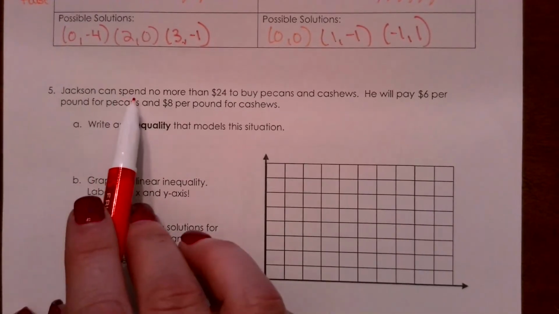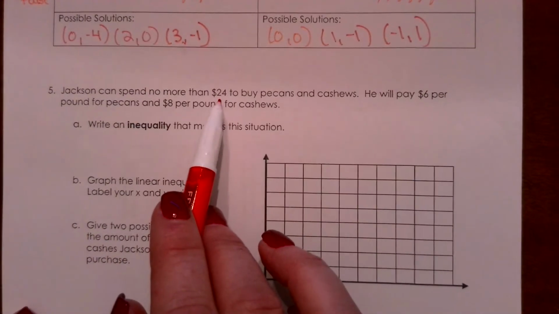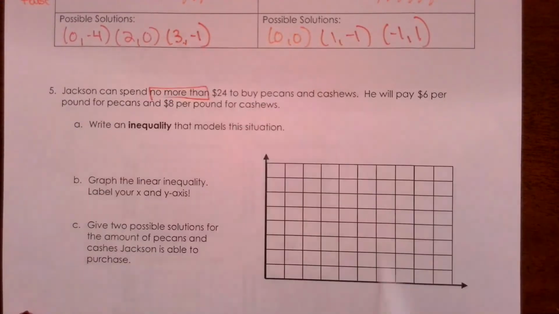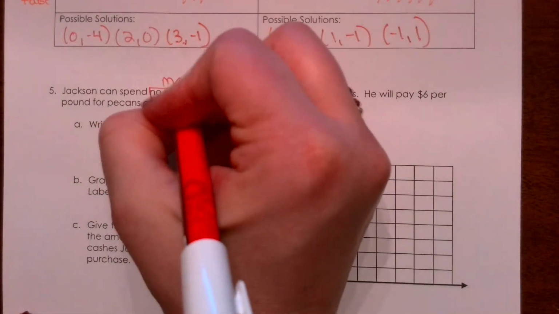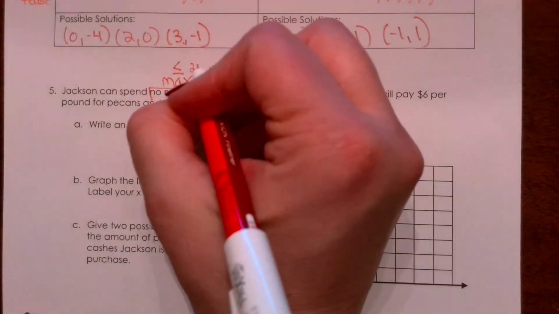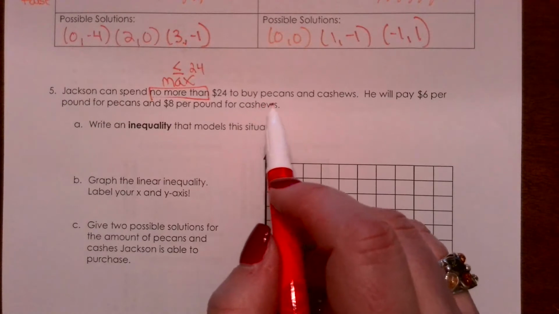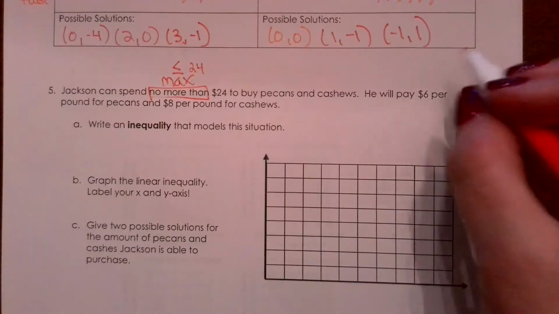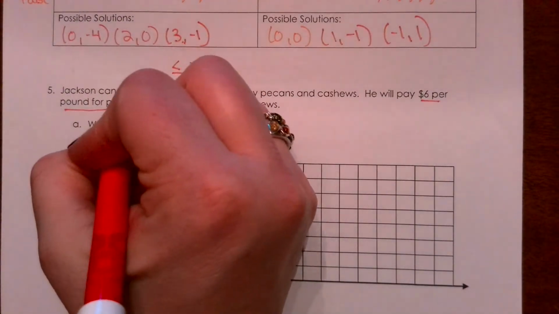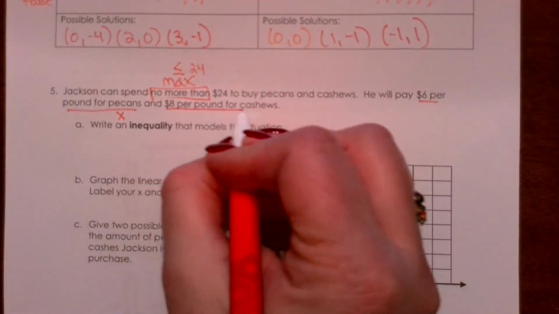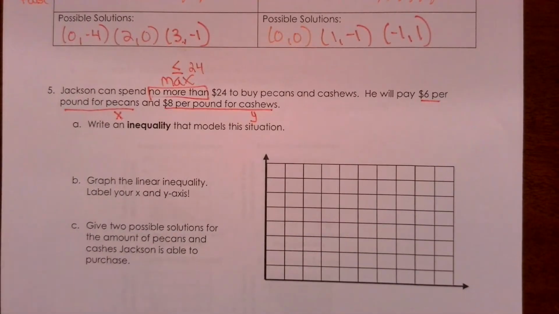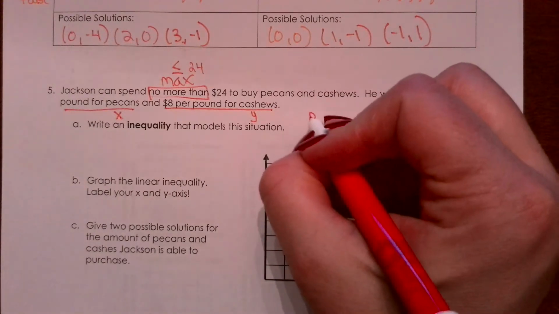So looking at this, Jackson can spend no more than $24. If you can spend no more than, that is a maximum amount. So he has to spend less than or equal to $24. And he's going to buy pecans and cashews. He's going to pay $6 per pound for pecans. Let's call pecans X. And $8 per pound for cashews. We'll call cashews Y.